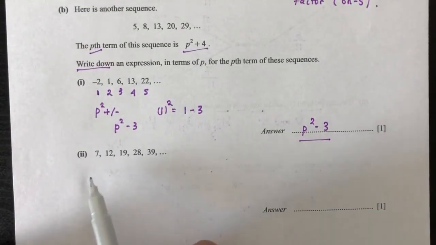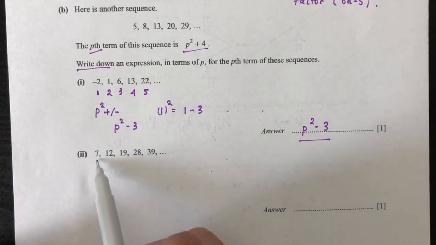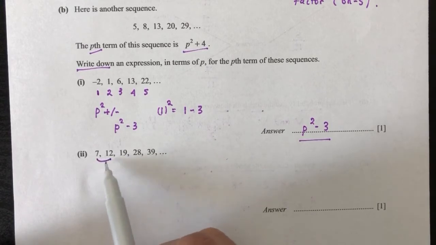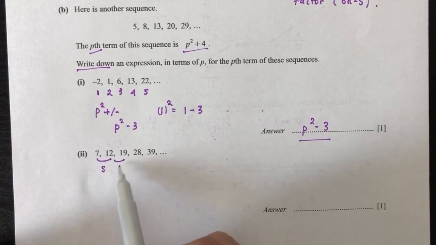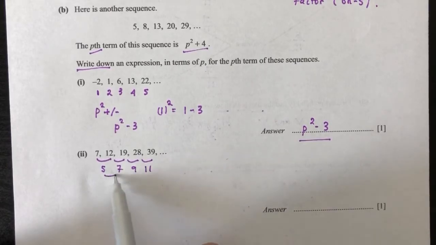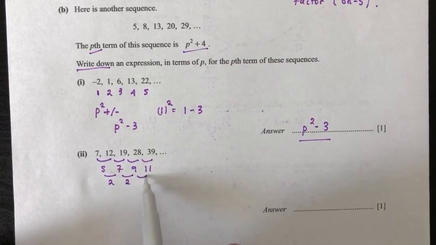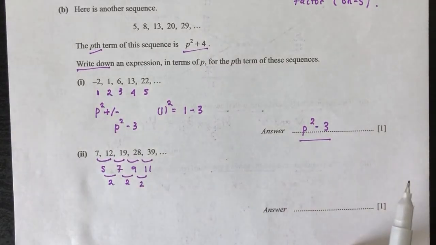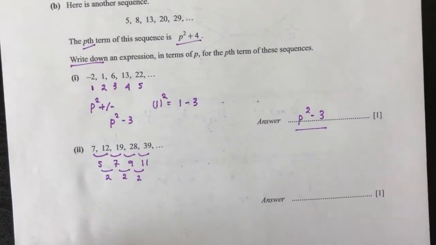Now part B. This one you can see it is kind of different. Here we have a difference of, so 5 plus 7, that is 12, plus 9, and plus 11. So every time the second difference is 2, 2, 2, as you can see. So we still have to use p square. We write down the first term. Let's write this down again.